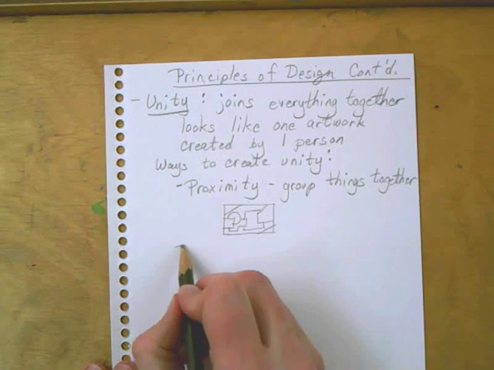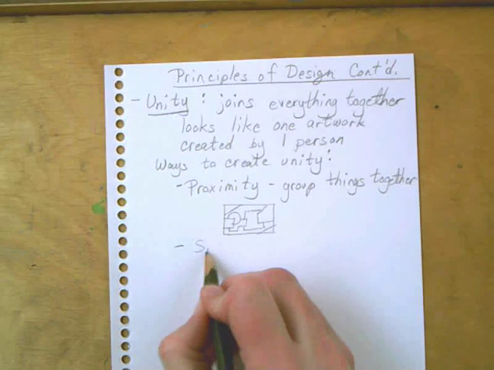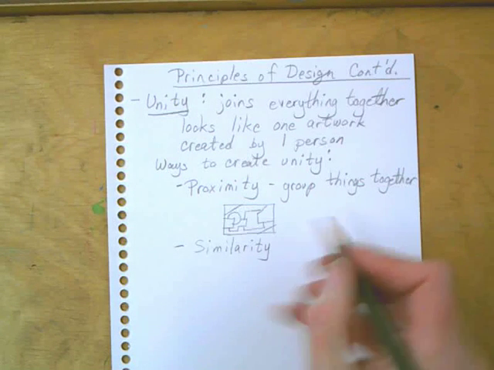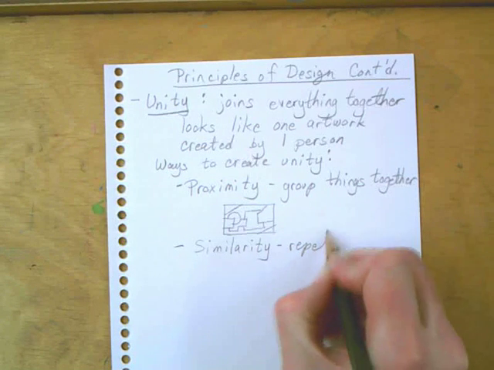They're all placed fairly close together, so I get proximity.